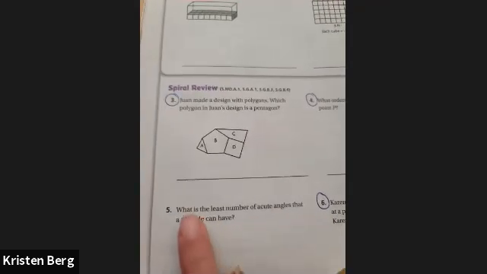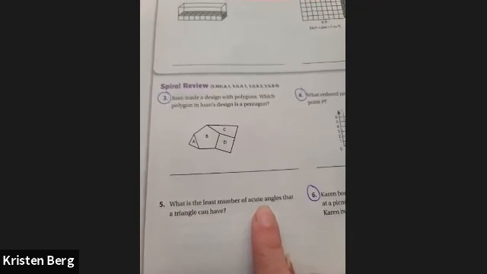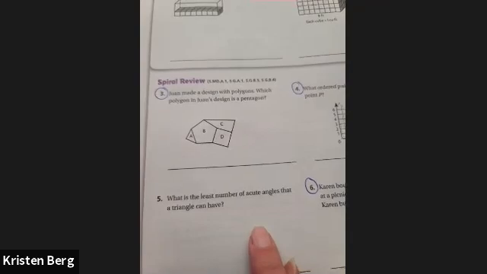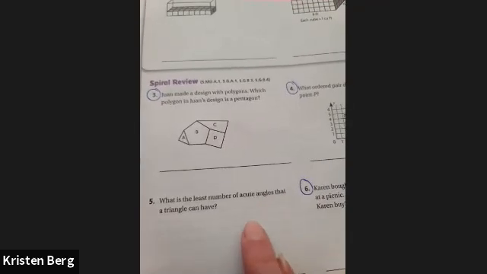And then, real quick, what is the least number of acute angles that a triangle can have? Now remember, when it has an obtuse angle, the other two have to be acute. If it is a right triangle, one of them is 90, but then there are also 2 that have to be acute.